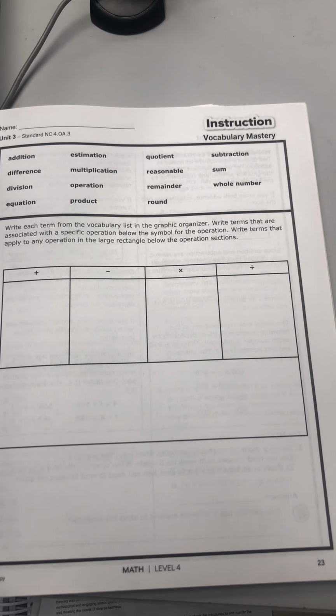It says write each term from the vocabulary list. Who's singing or making noise? Please stop. You have a beautiful voice, but I need you to stop. It says write each term from the vocabulary list in the graphic organizer. Write terms that are associated with a specific operation below the symbol for the operation. Write terms that apply to an operation in the larger rectangle below the operation section.